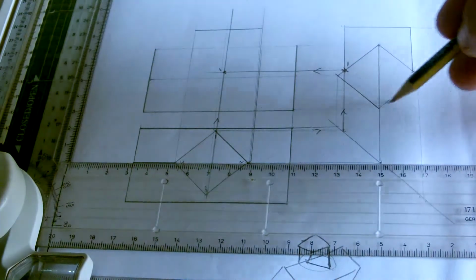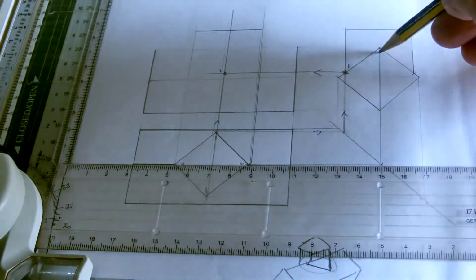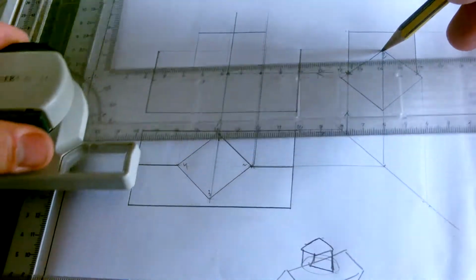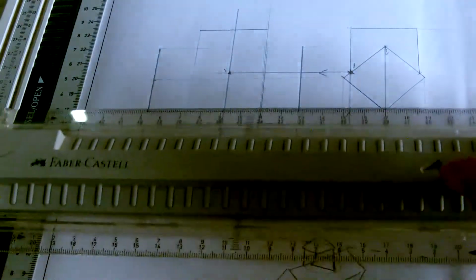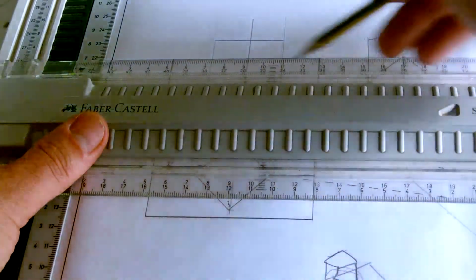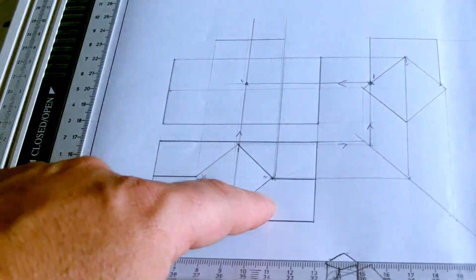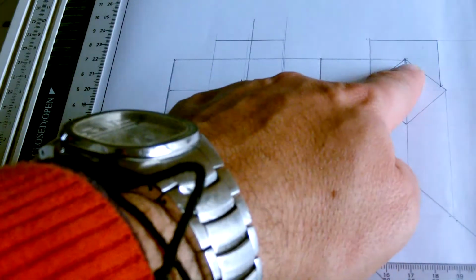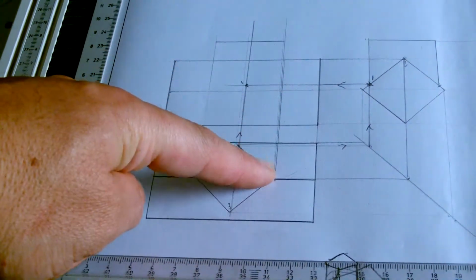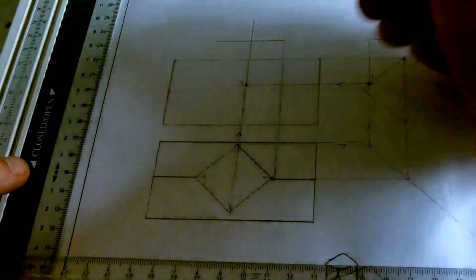Not here, I don't have intersection up here, I've got intersection up here, so that's point 2, and back to the front view. So follow the projection line from here, it goes around, and intersects the same point taken from here. So that's point 2.